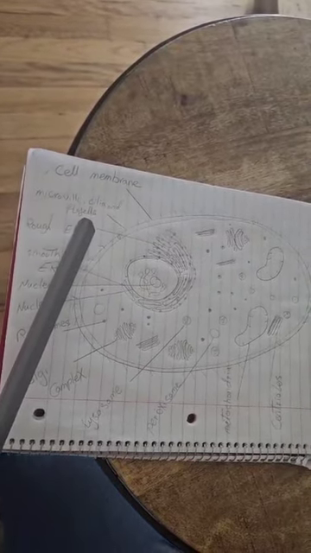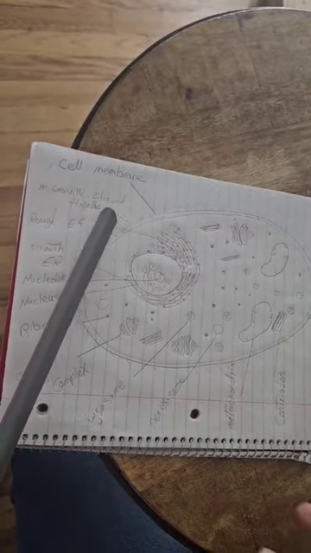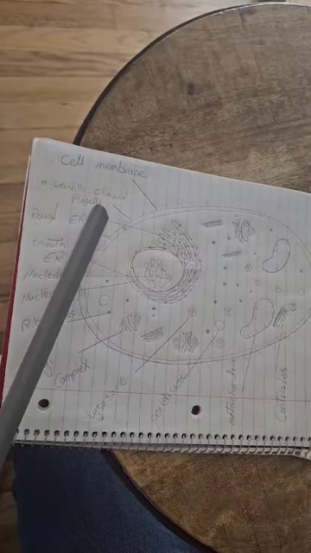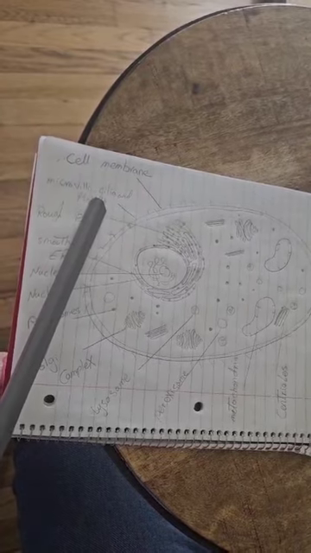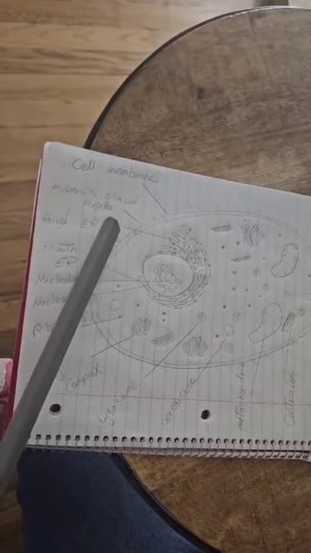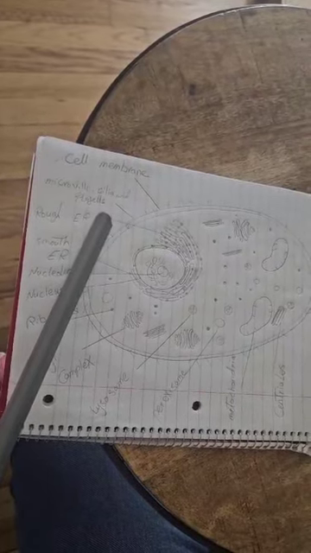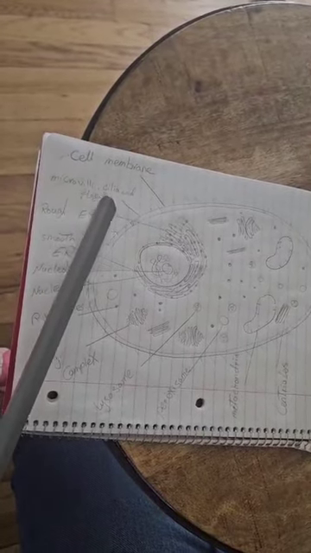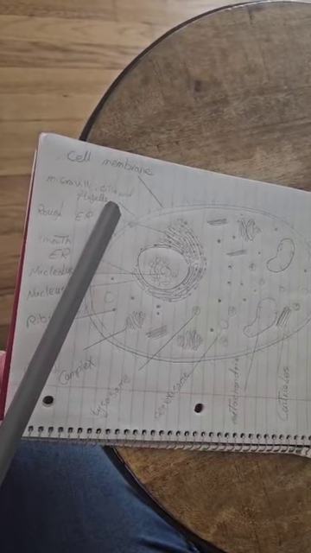Cilia are hair-like structures that can either help with movement or function as sensory tools. And last is flagella. Flagella are long whip-like tails found on sperm cells that help them move.